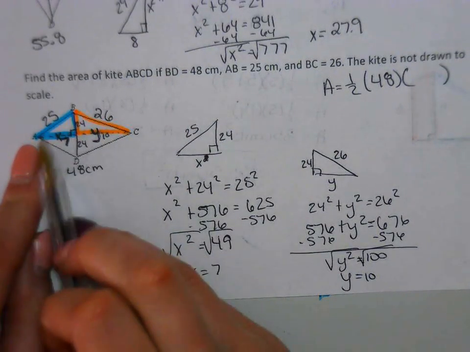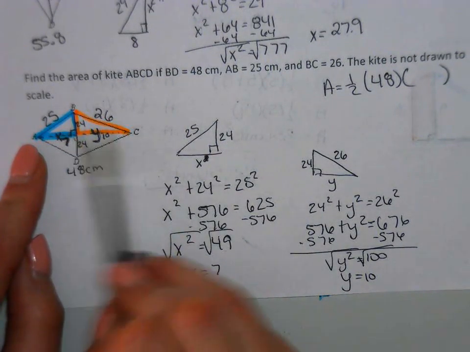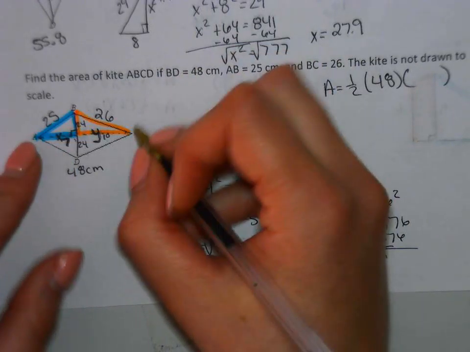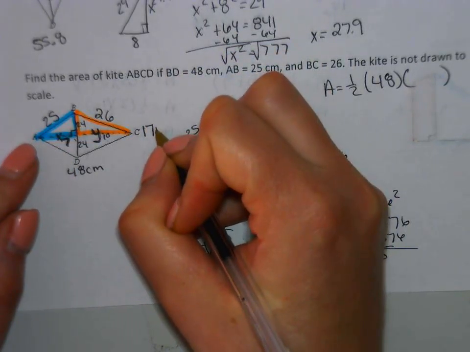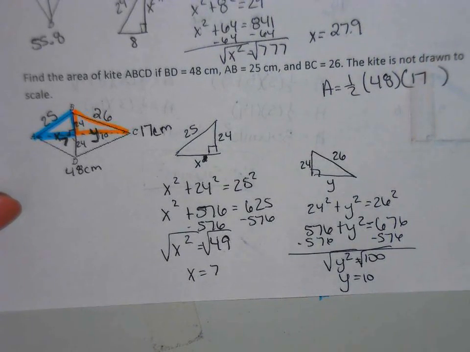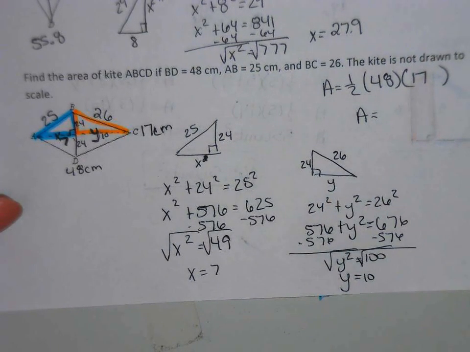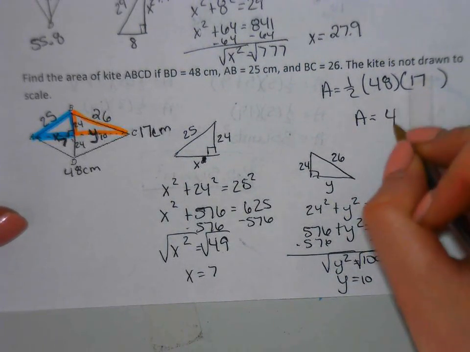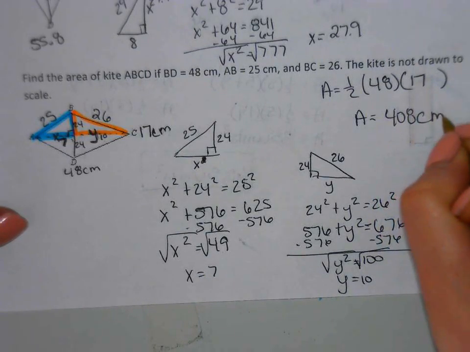So if we know from A to the intersection is 7, and the intersection to C is 10, that means the diagonal from A to C is 17 centimeters. So our second diagonal is 17, so now we can multiply. So 1/2 times 48 times 17, we have the area of 408 centimeters squared.